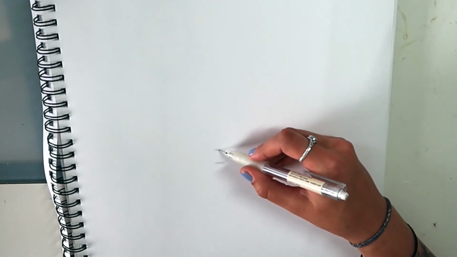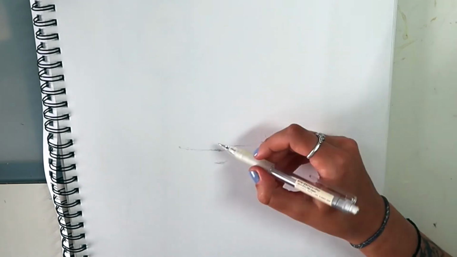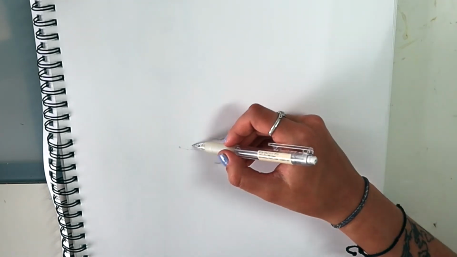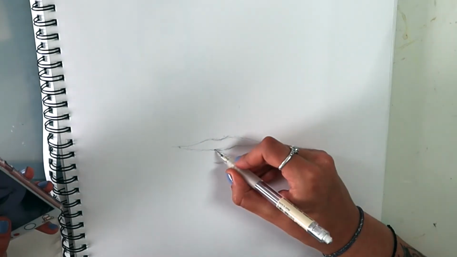Alright, let's move on. The last feature I'm going to show you how to draw is the mouth. Like the nose, there aren't many hard lines you're going to draw when drawing a mouth. Remember, you're only drawing hard lines on the face when skin is overlapping other skin.